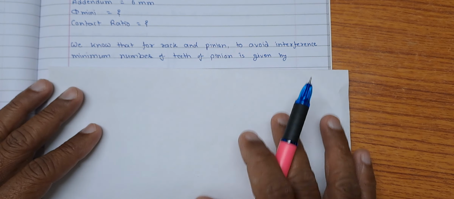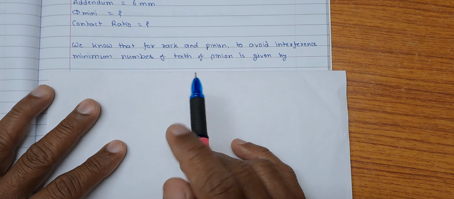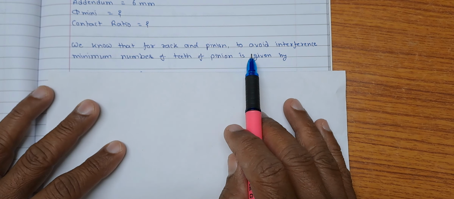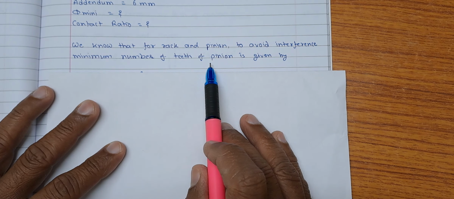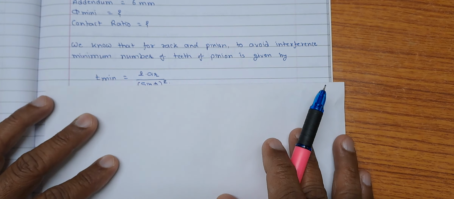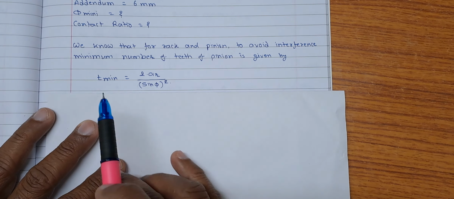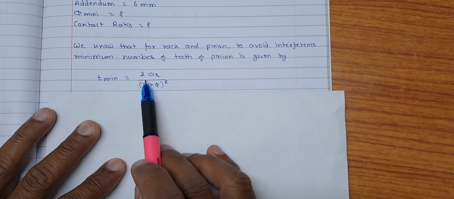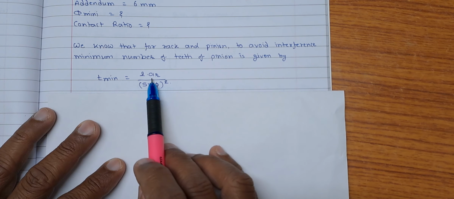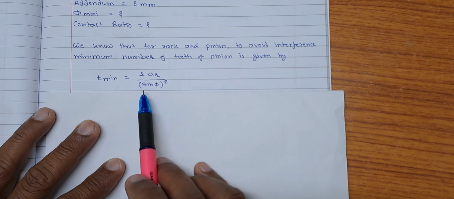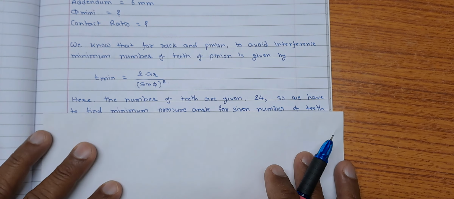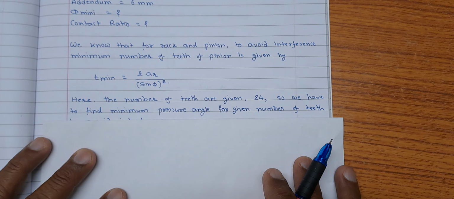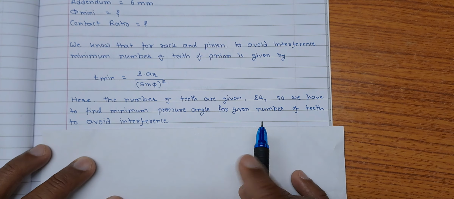Friends, we know that for rack and pinion arrangement, to avoid interference, minimum number of teeth of pinion is given by this relation: T minimum is equal to 2 AR upon sin squared phi. But here the number of teeth are given, 24.